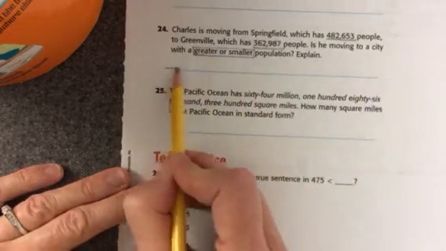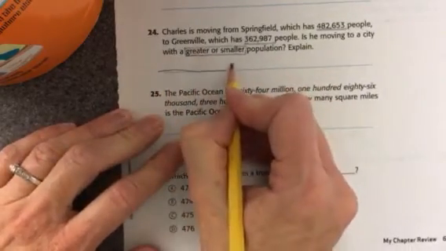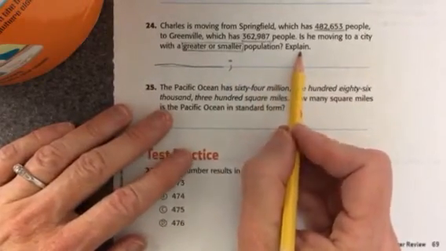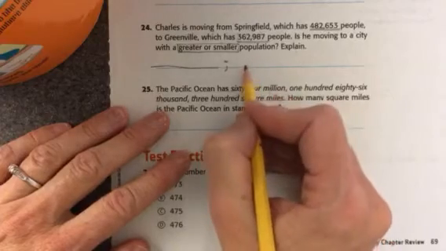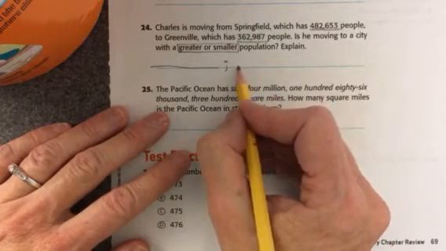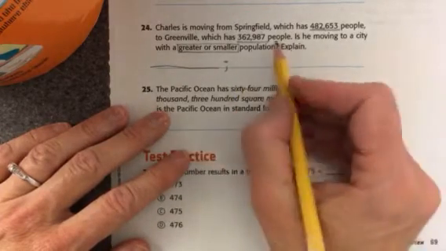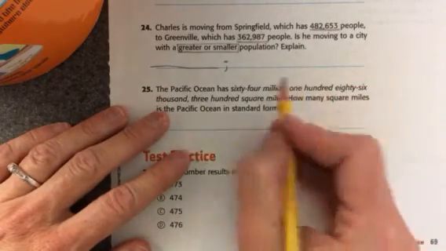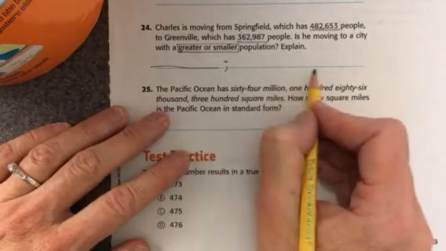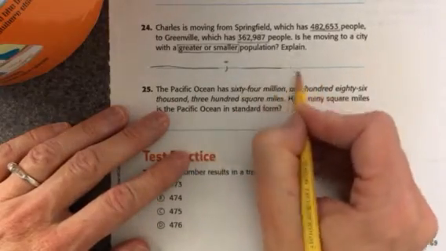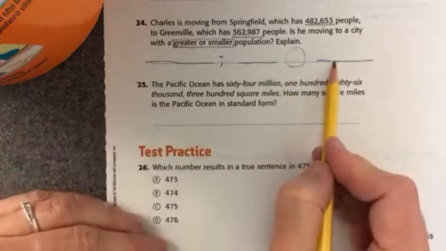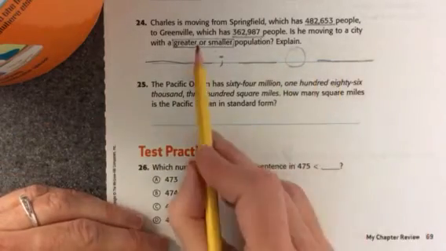So you'll write the word greater or smaller, then write a semicolon, and then it says explain. The way that you can explain is by saying that this number is smaller than this number, or this number is greater than this number, or you could even write a comparison symbol. Write one number here, comparison symbol, and write the other number, and that will be a way to explain your answer.